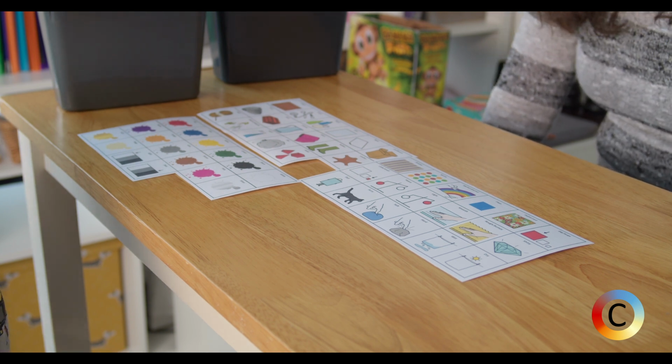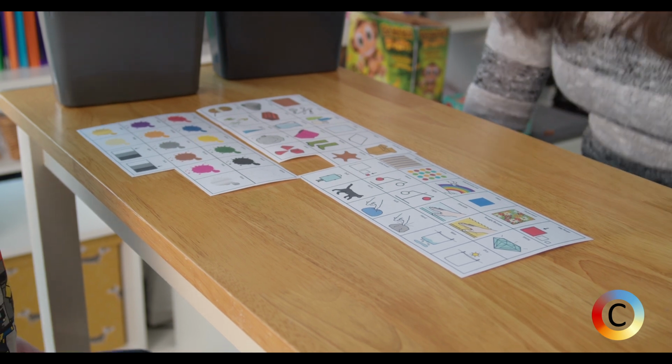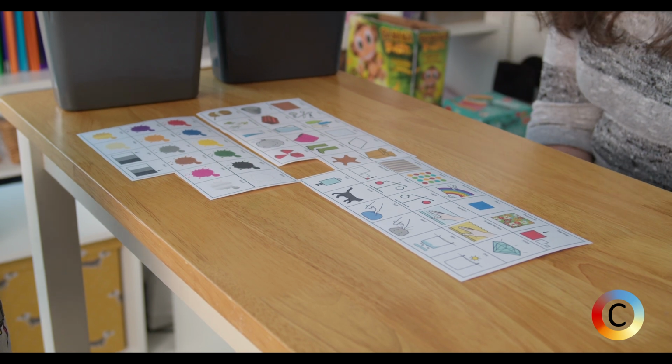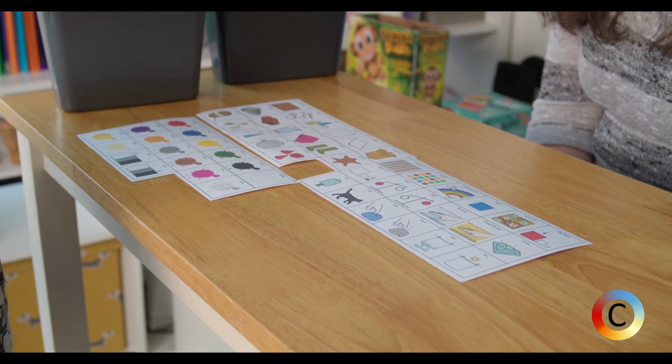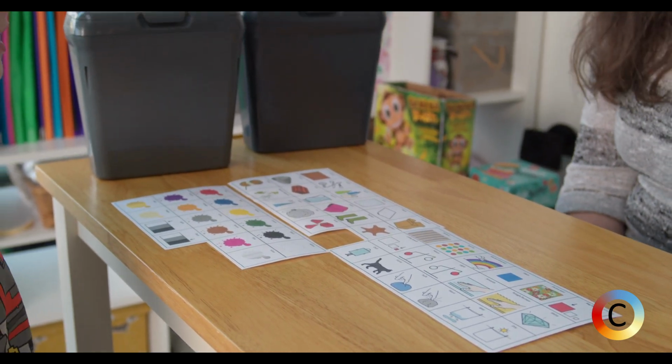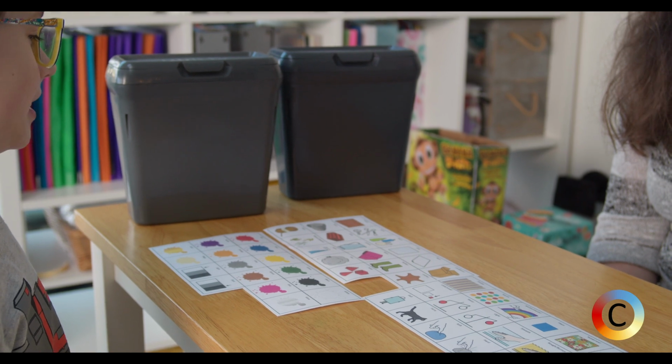Can I have a guess? Yeah. Is it a fork? No. It's not a fork. Oh, okay. Is there anything else you can tell me? I'd say it's lighter than a fork. You use it for eating.